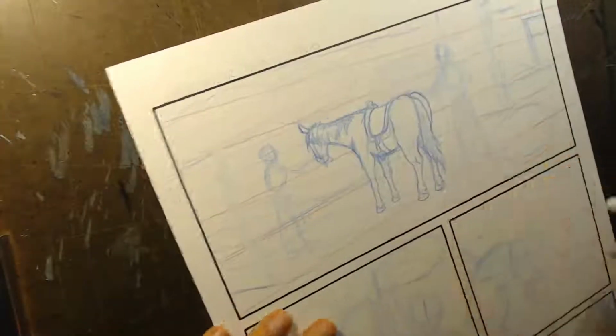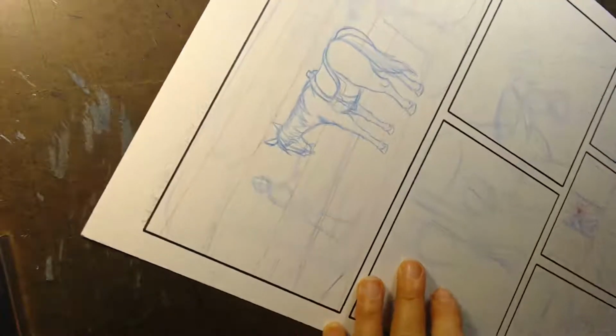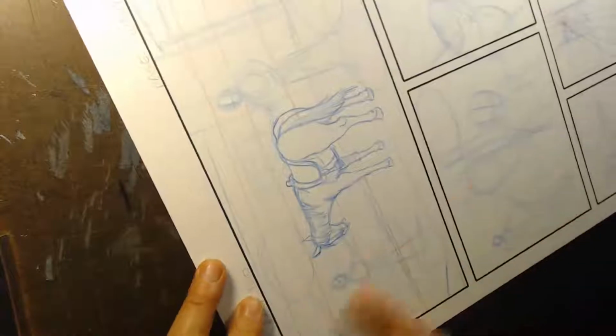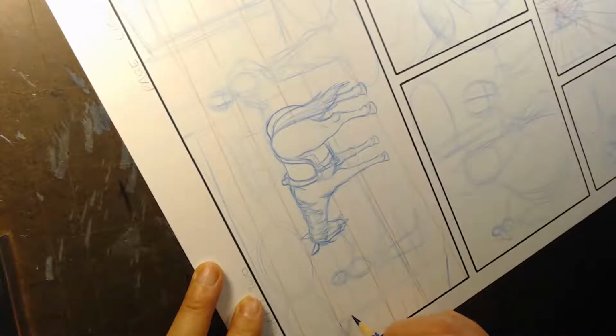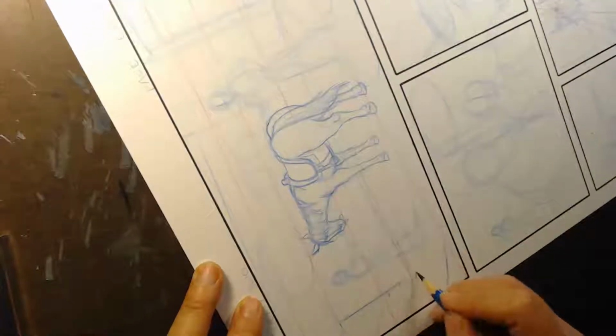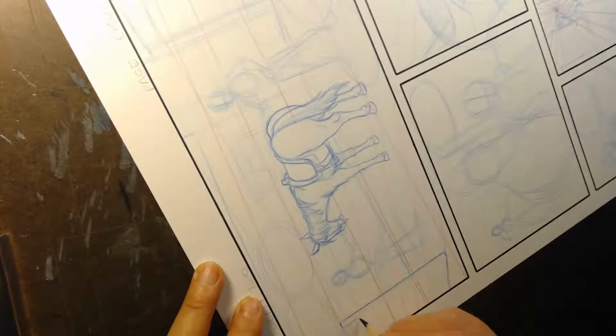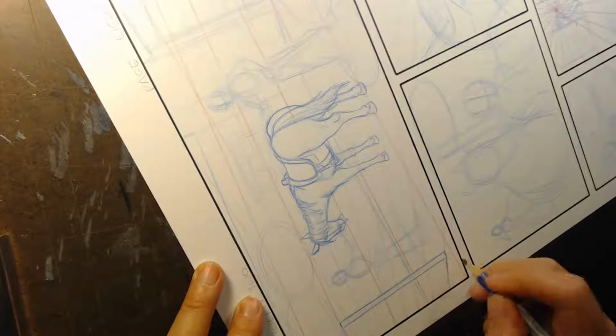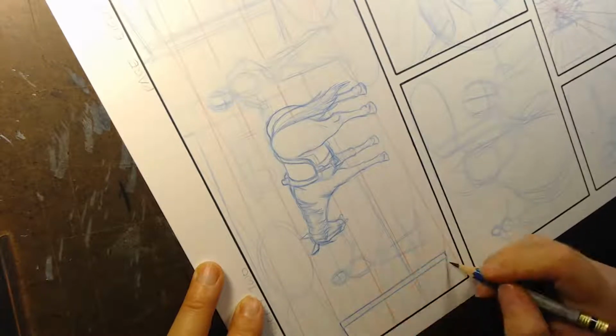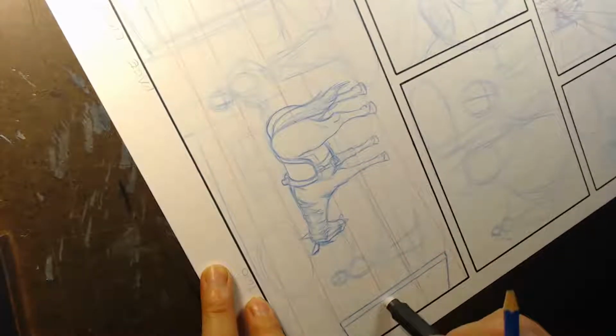All right. Well, I got the tricky part done on that panel. Yeah, and just drawing that horse took almost as long as roughing in everything else on this entire page. So that happens.